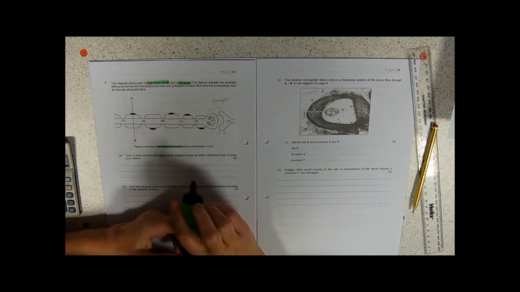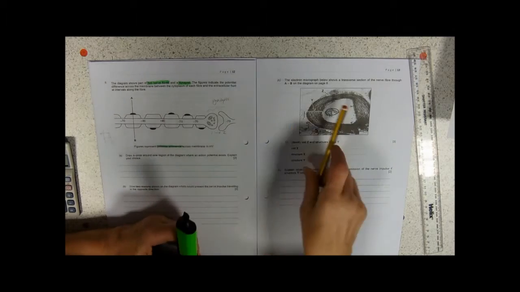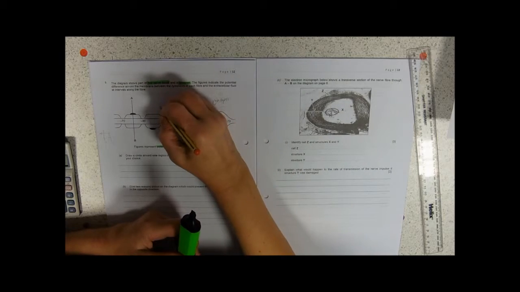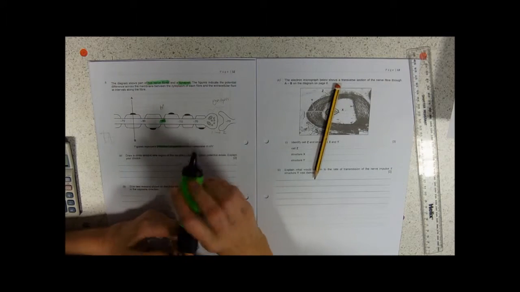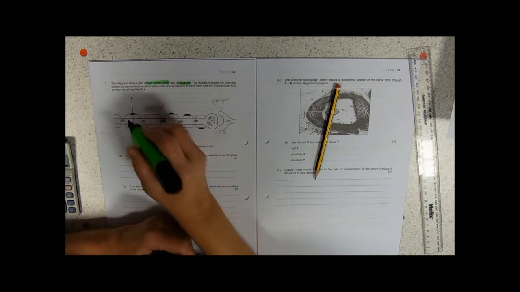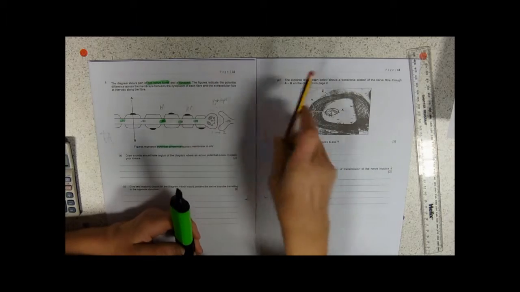So what do I know about potential difference? We've got the graph, haven't we? That one's plus 40. So, okay, plus 40, that's my action potential. And then minus 70, that's resting potential.